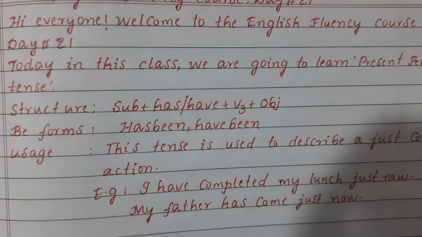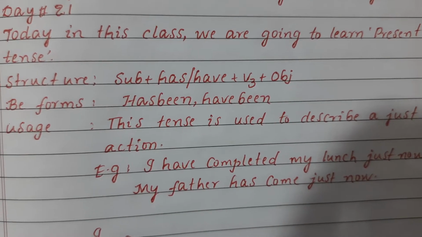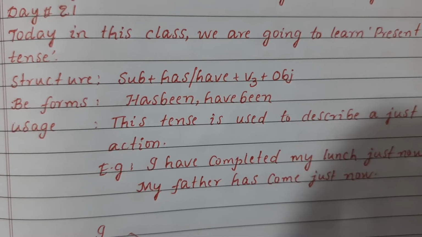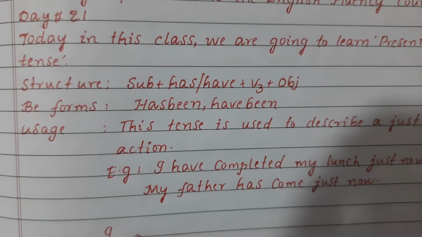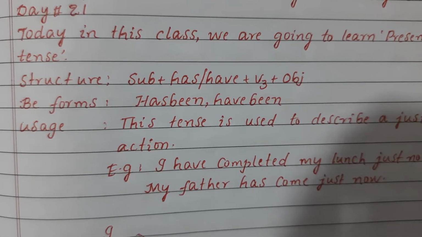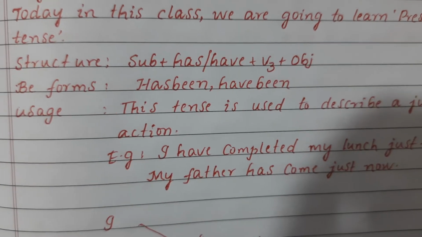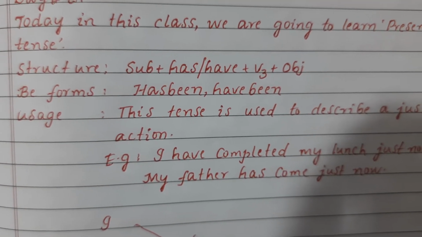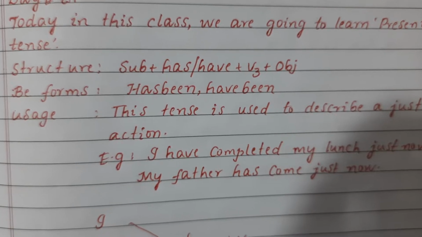Today in this class, we are going to learn present perfect tense. The structure of the present perfect tense is subject plus has or have plus verb 3 plus object. I repeat, the structure of the present perfect tense is subject plus has or have plus V3 plus object. The be forms of this tense are has been and have been.